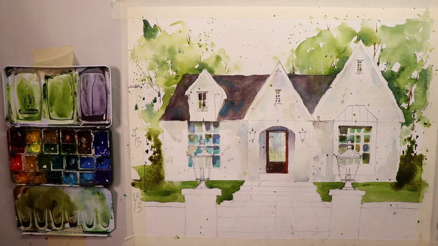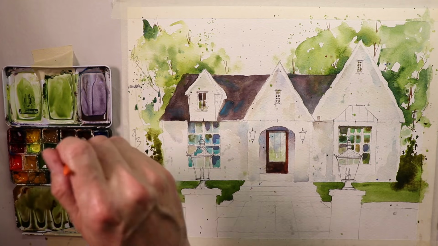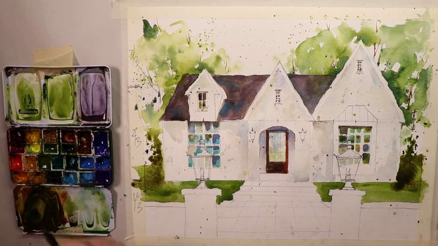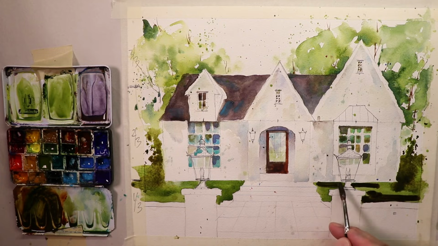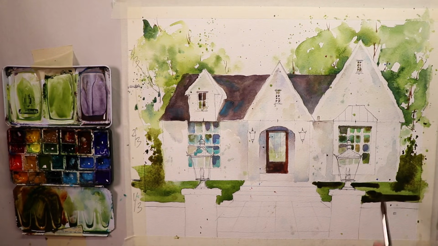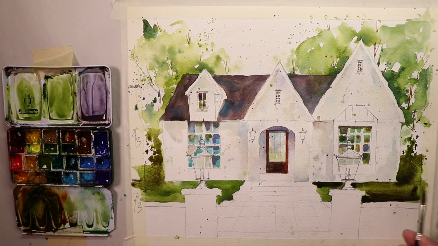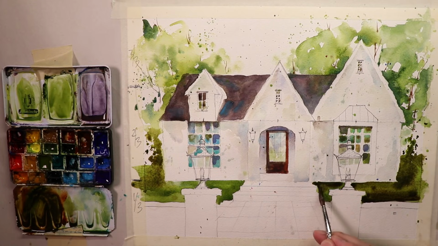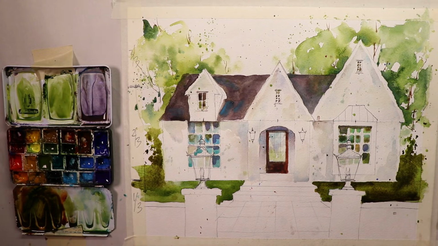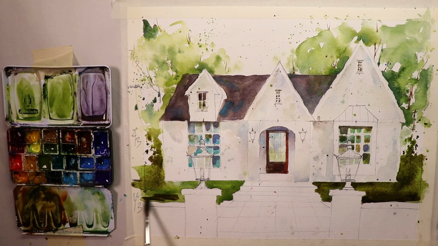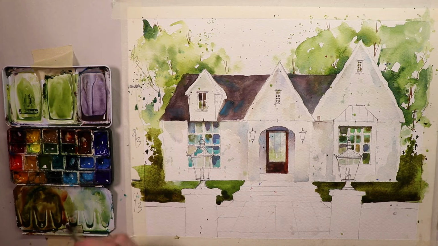Okay, and a little more burnt umber, burnt sienna, sap green. Maybe we do a little more darker green over here. So I'm just trying to make this a little warmer. A little bit of a warmer green in the front here in the foreground. So I just add that burnt sienna and burnt umber.